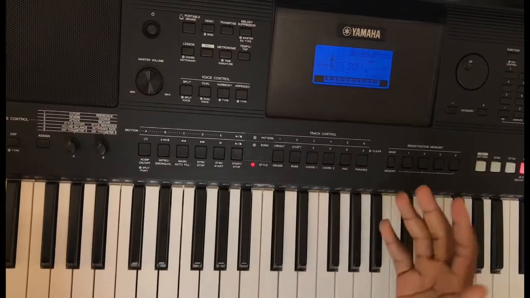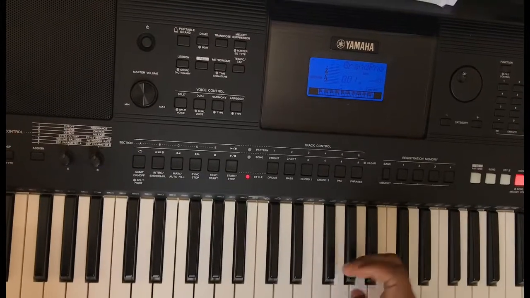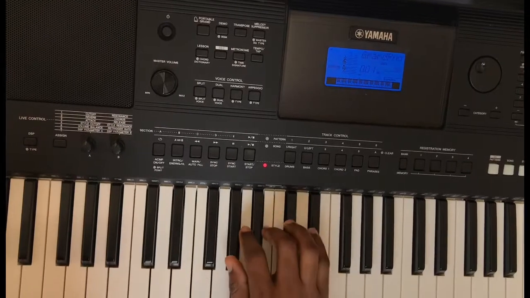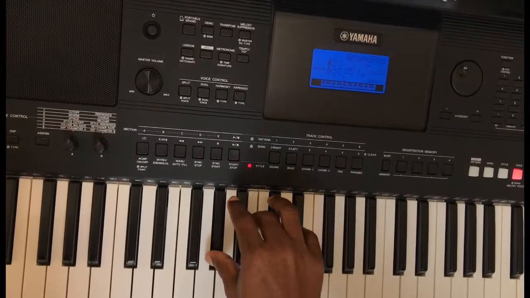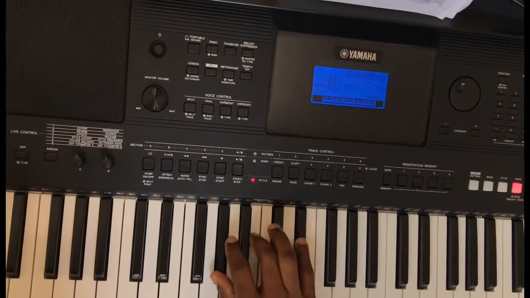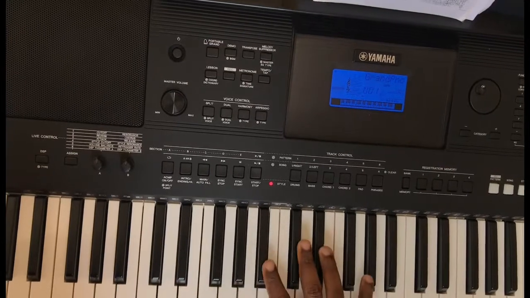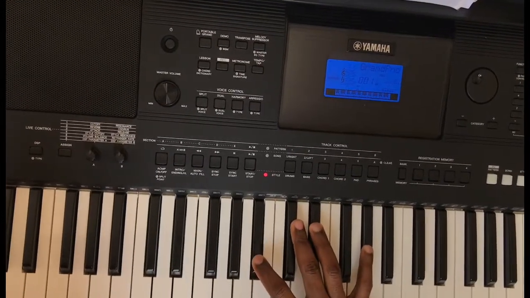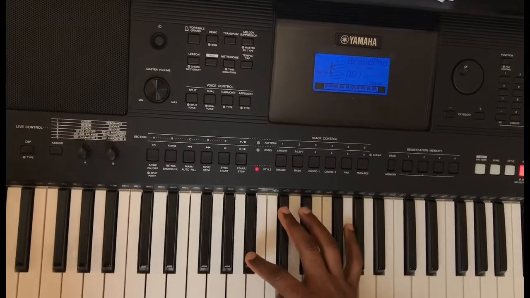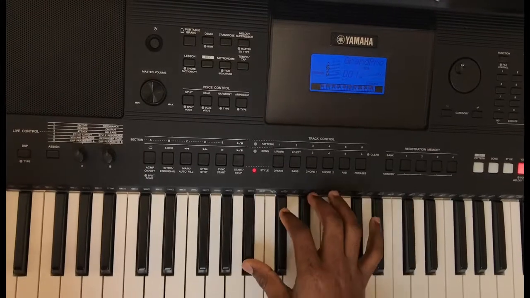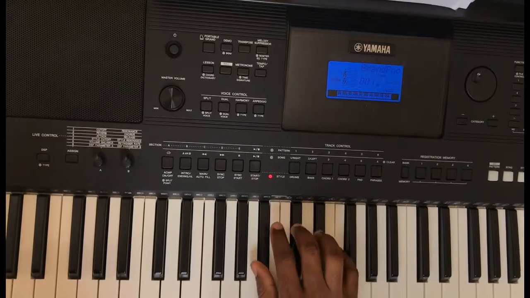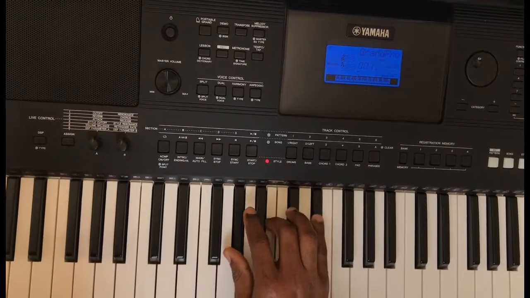Now for my minor, it's the same principle. For my minor chord, I hit the note and I go 3 half steps, after which I go 4 half steps, like this. So for my minor, I will have A flat minor, and my next minor in F sharp is this one, the third degree in the scale. My B flat minor: I have my B flat, I go 3 half steps and I go 4 half steps, like this.